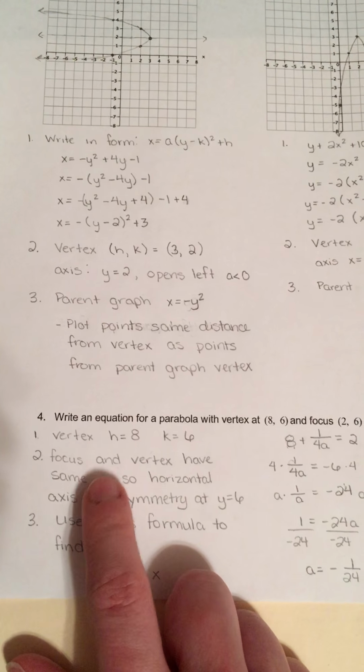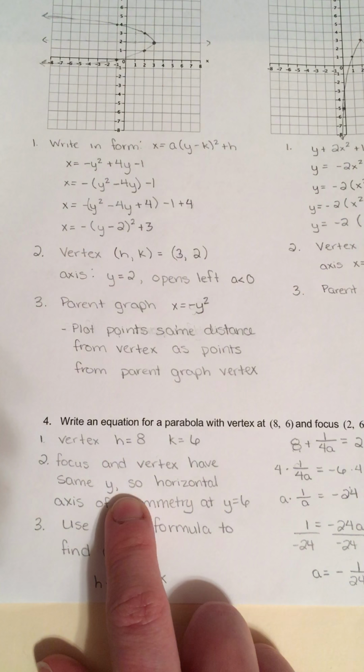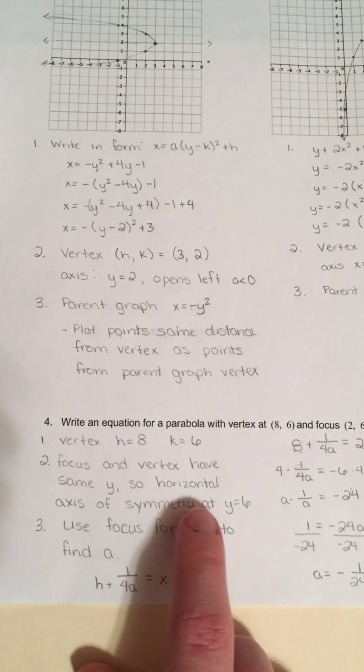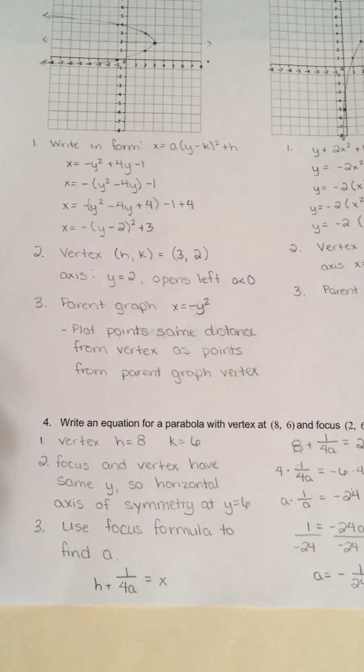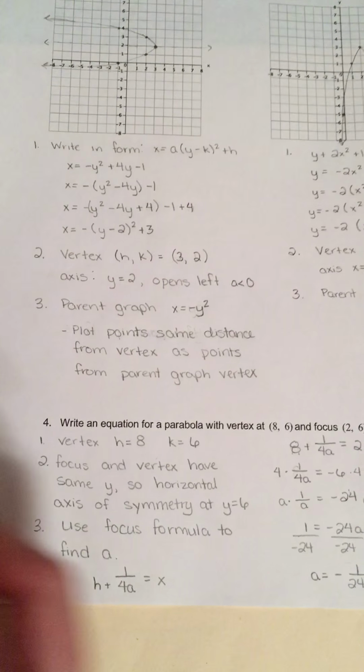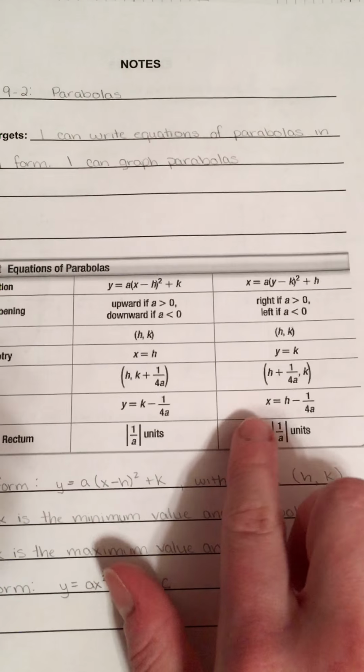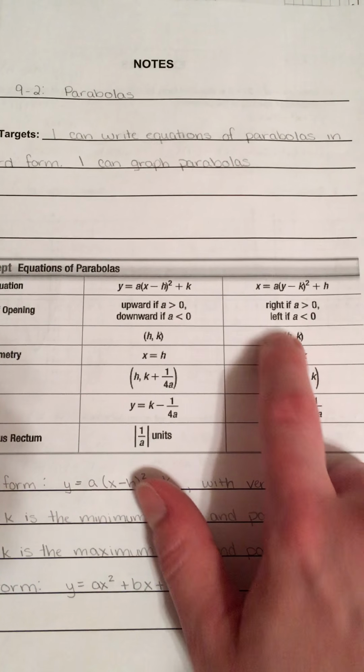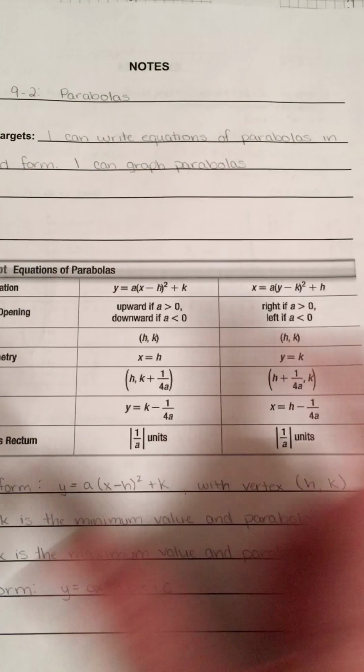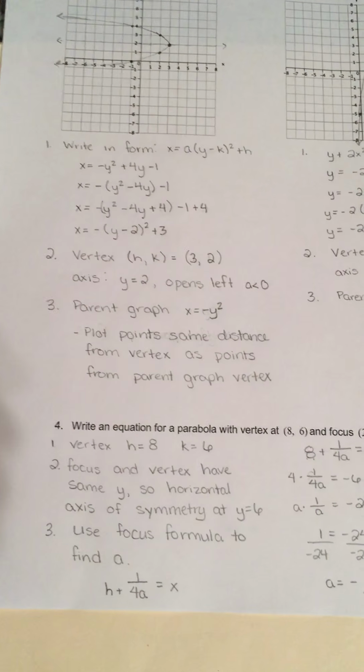I noticed that my focus and my vertex have the same y, which means I have a horizontal axis of symmetry at y equals 6. So if I go back here, axis of symmetry y equals, this is an x equals equation, so it's one of those sideways parabolas.